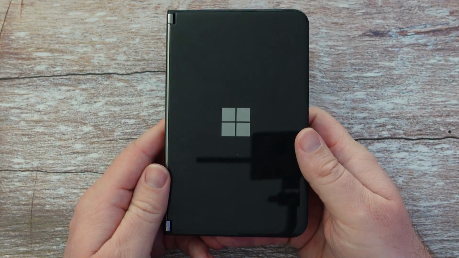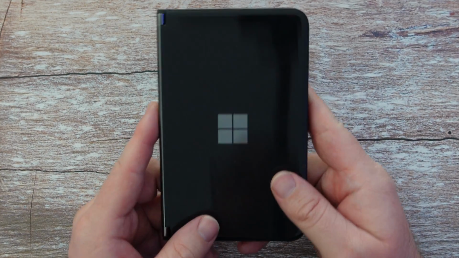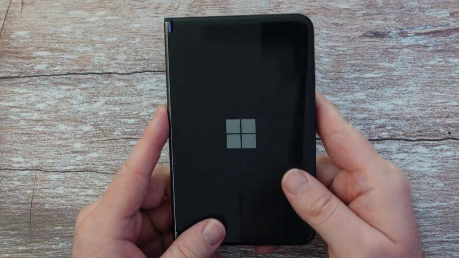In this video, we're going to do the top tips and tricks for the Microsoft Surface Duo 2. So I'm going to run through the top ones that you should activate or turn on and what they mean. So with that said, let's jump into this video.